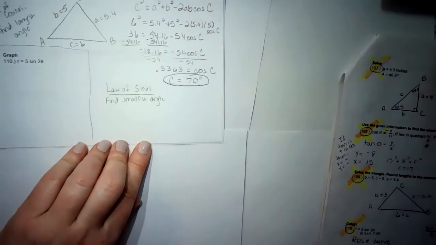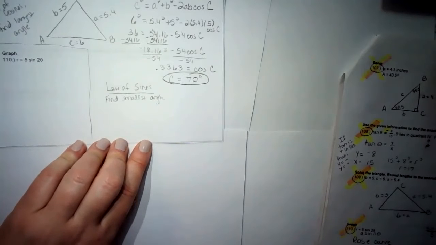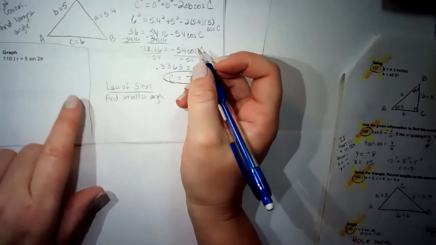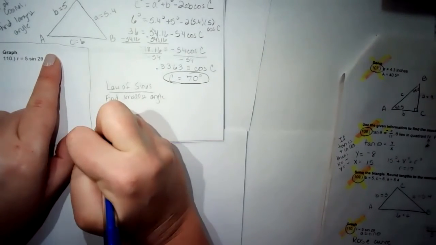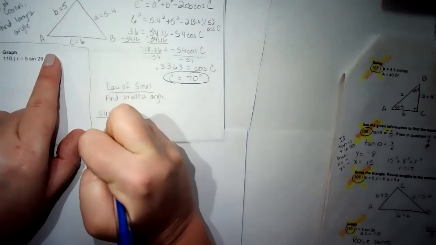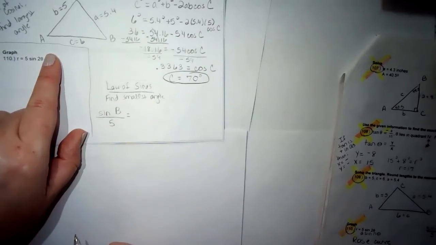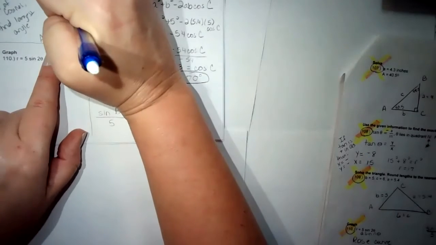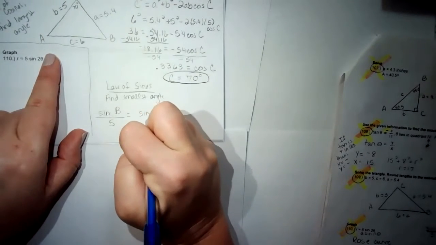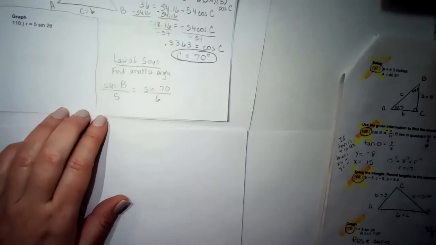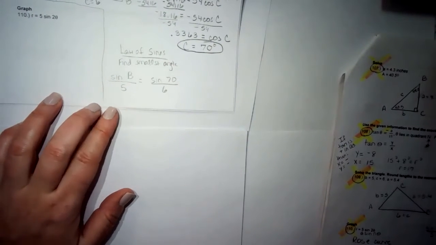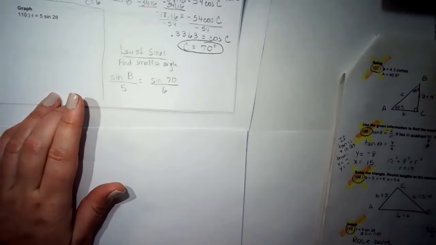Okay, that's what they were designed for. And there are instances where it's going to make a huge difference, and your final exam is going to be where it makes a huge difference. Okay, so I'm going to be solving for angle B. So sine B over his side equals sine of 70 over side C. Everybody okay with how I set that up? I didn't really label it too much, but you good with that?